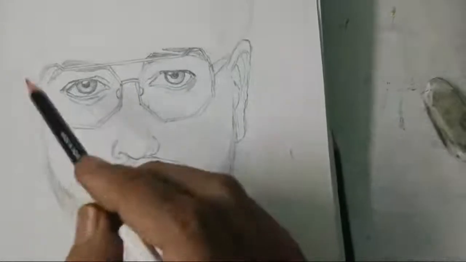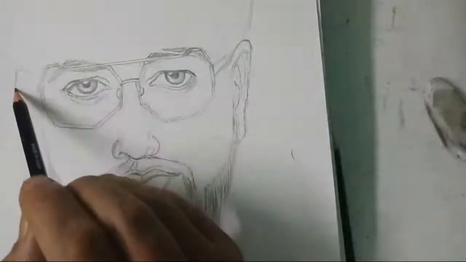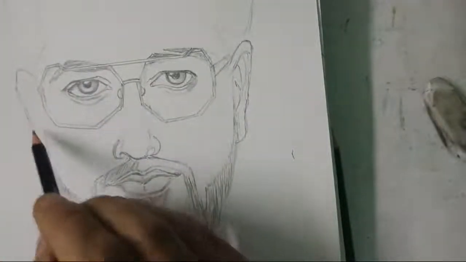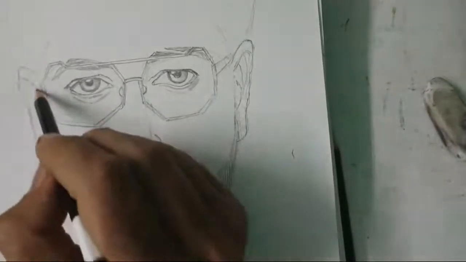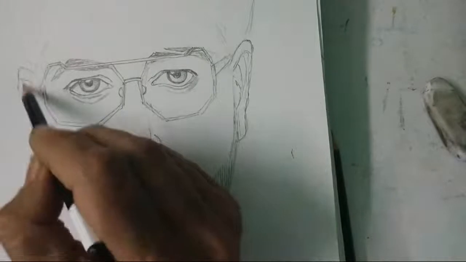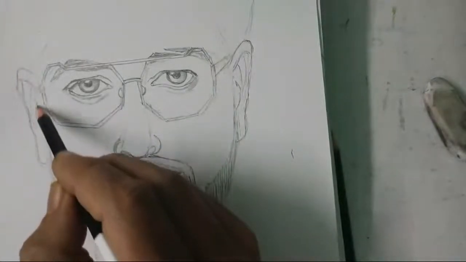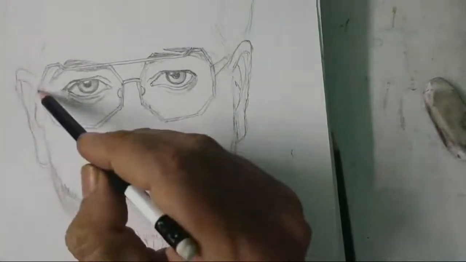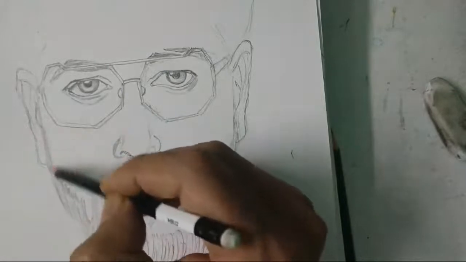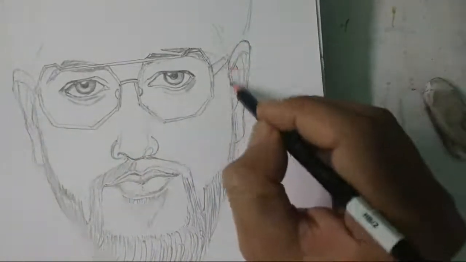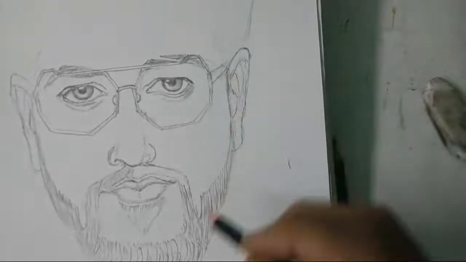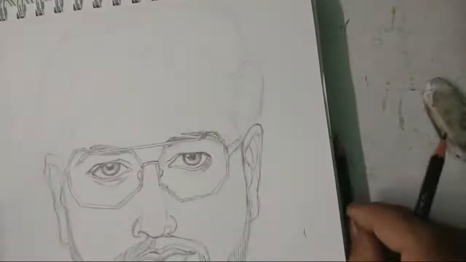But first let's complete the sketching, the shape of the face. Now the beard in this area is very thin, it is not having a thick line.